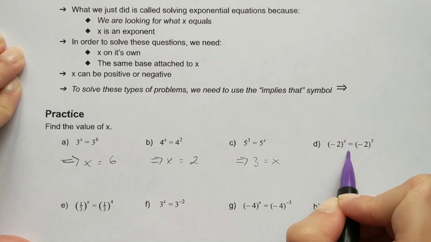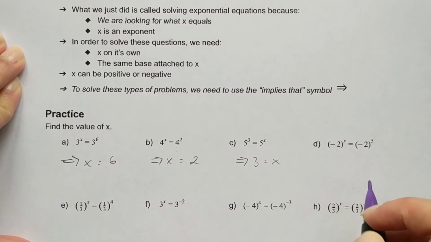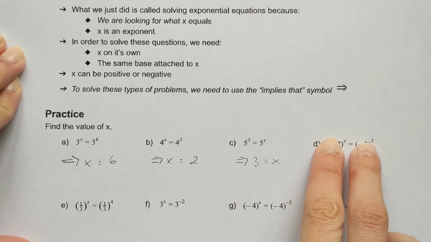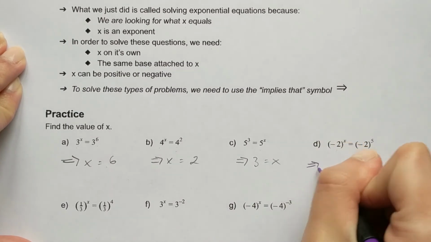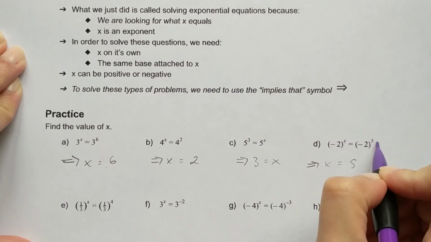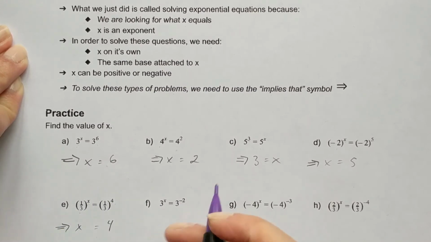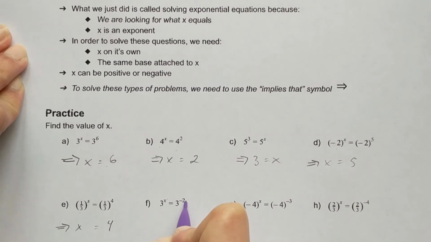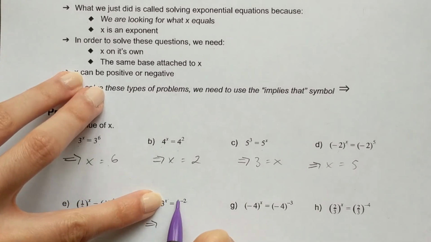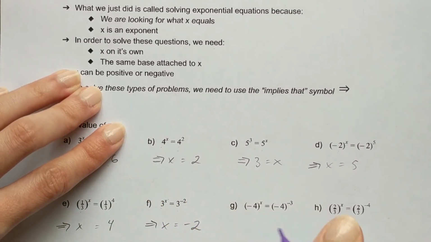Negative 2 to the power of x equals negative 2 to the power of 5. Again, we're just going to ignore the negative 2. That doesn't change anything here. This just means x equals 5. 1 over 3 to the power of x equals 1 over 3 to the power of 4. Well, this implies that x equals 4. 3 to the power of x is 3 to the power of negative 2. Okay? We're okay with negative numbers here. We just ignore the 3's. x equals negative 2.